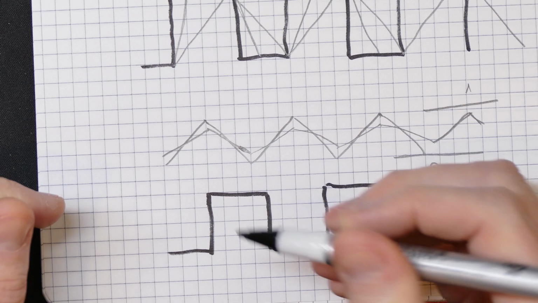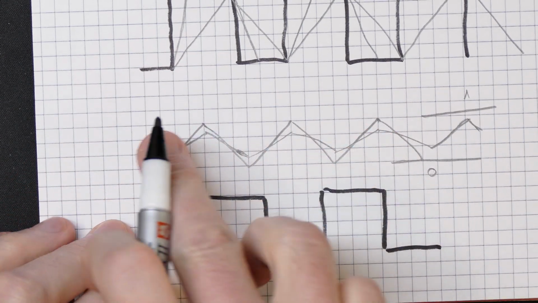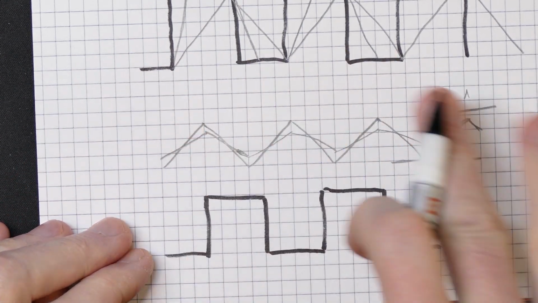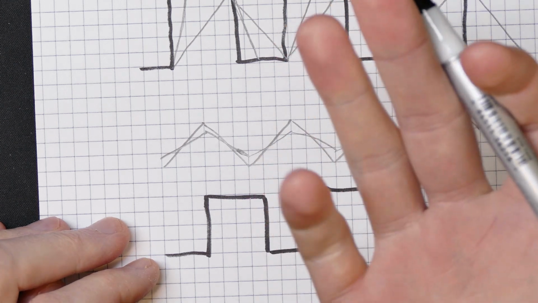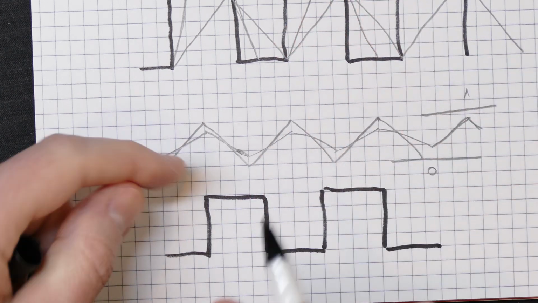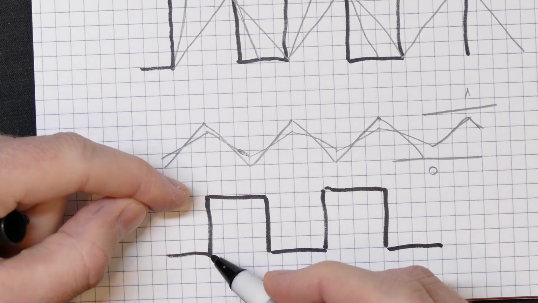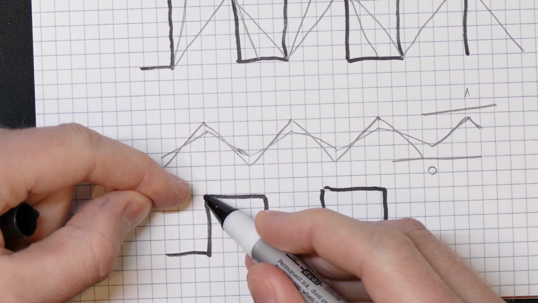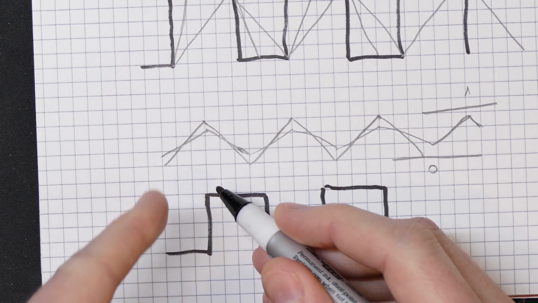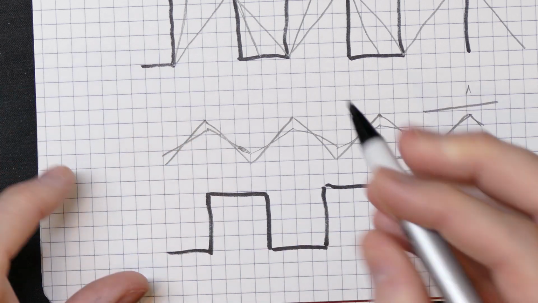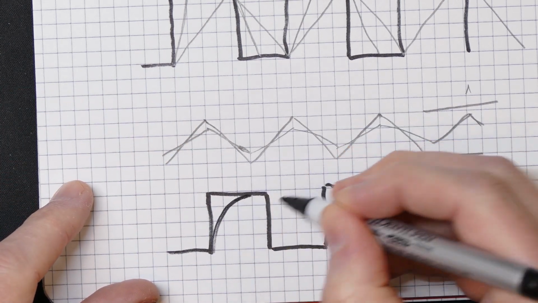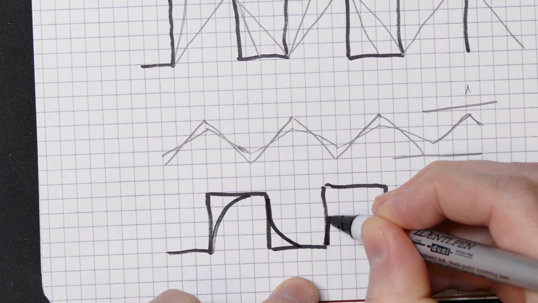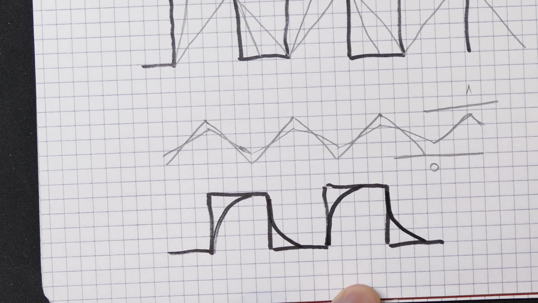What happens is, unlike the Zoia, which has a linear slew limiter, an analog slew limiter with a capacitor, when it has this difference between the input and the output, it will move faster the further away it is. So basically you get this kind of shape if you use a capacitor in analog circuitry.